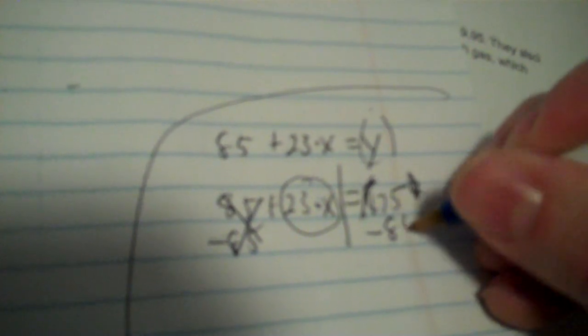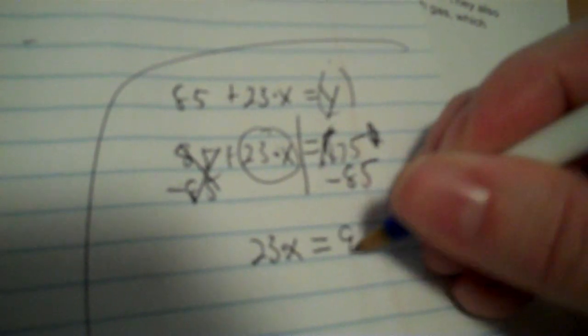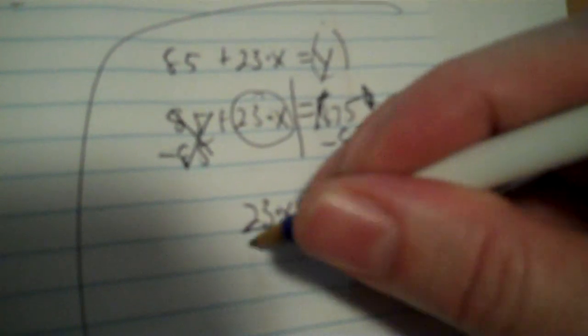Now since that parentheses doesn't have any operations outside, you can just get rid of it, okay? Because all the operations are over here, X included, so the times get circled. Get the 85 to a 0 by minusing it. So 23 times X equals 90, and then divide by 23.